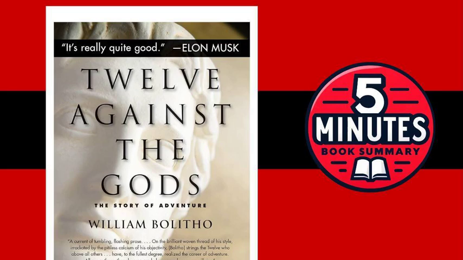Today, we're exploring 12 Against the Gods, The Story of Adventure by William Bolitho. Published in 1929, this compelling book profiles 12 historical figures who defied the odds and conventional wisdom to achieve extraordinary feats. Let's dive into the key events and themes from this fascinating work so you'll feel like you've read it cover to cover. Bolitho's book is a tribute to the spirit of adventure and the human desire to transcend the ordinary. Each chapter is dedicated to a different adventurer, spanning a wide range of historical periods and fields of endeavor.